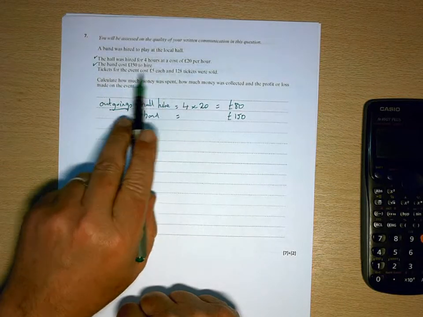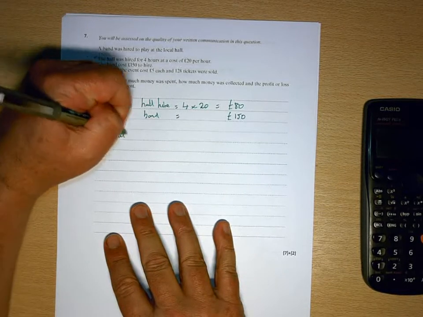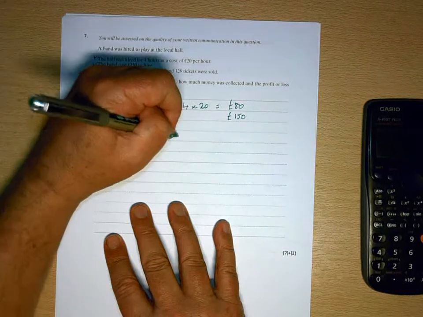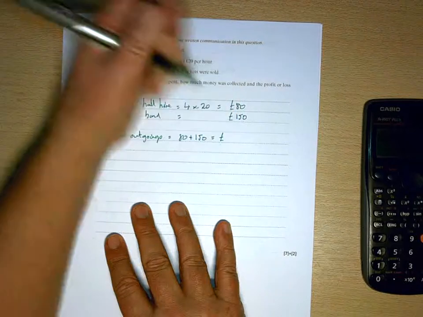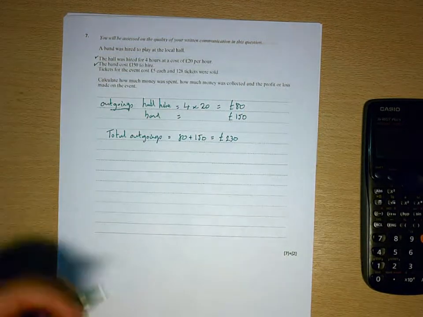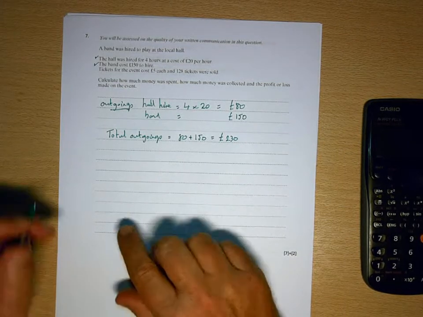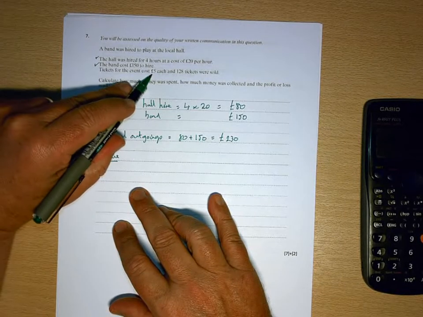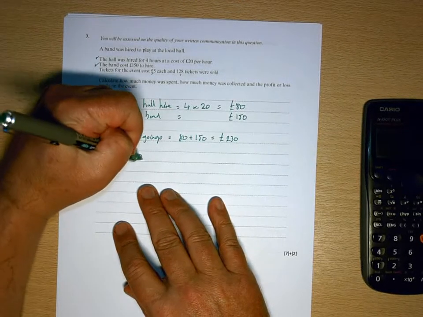And then we're talking about incoming here. So those are the outgoings. So the total outgoings will be 80 plus 150, which is £230. So it's costing the organisers £230. Income are £5 tickets selling 128.